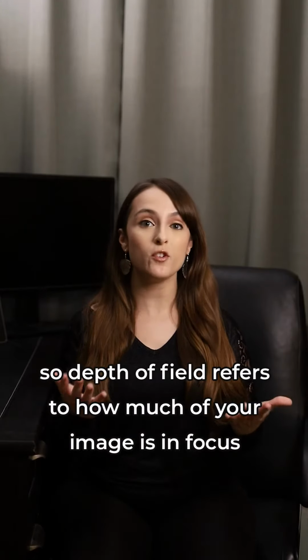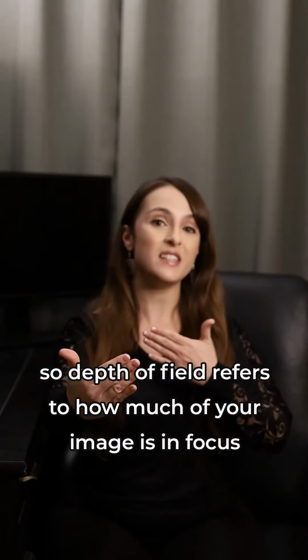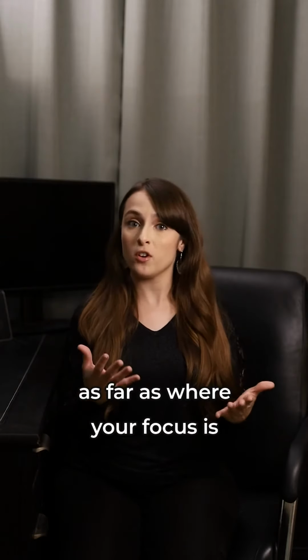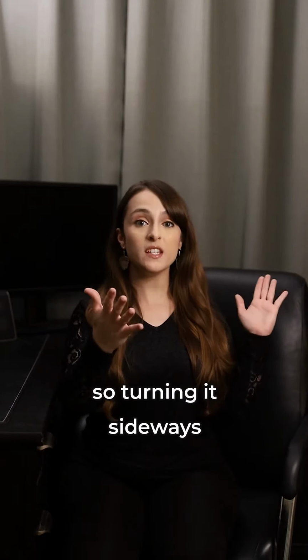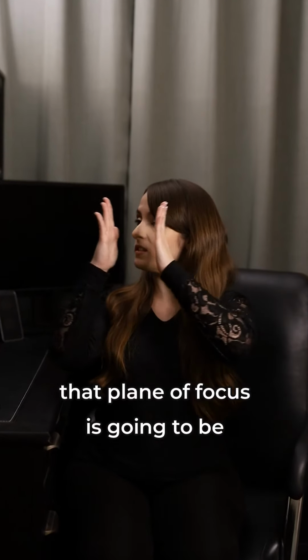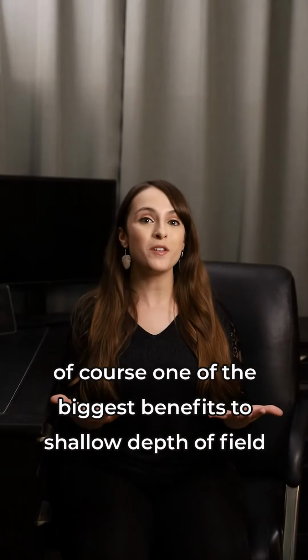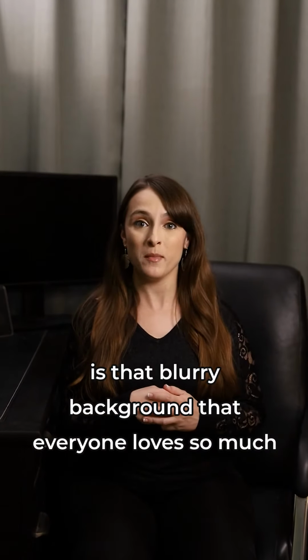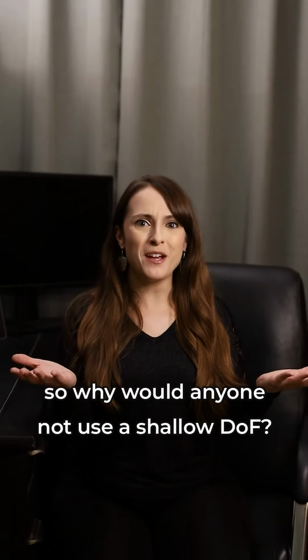So depth of field refers to how much of your image is in focus. With a shallow depth of field, you have very little wiggle room as far as where your focus is. So turning it sideways, that plane of focus is going to be very shallow. Of course, one of the biggest benefits to shallow depth of field is that blurry background that everyone loves so much. So why would anyone not use a shallow depth of field?